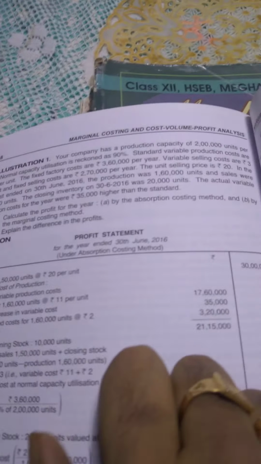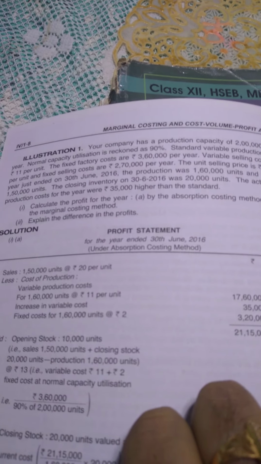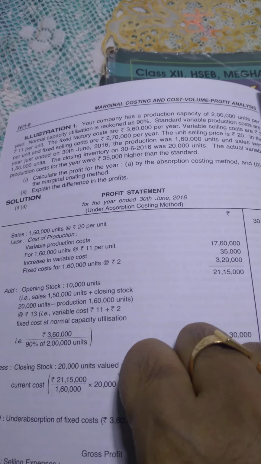See, this is the problem. Don't worry now, I will send you the picture of the entire problem along with the solution later. Try to understand the problem here. I'm trying to explain the problem. What is explained in the problem?